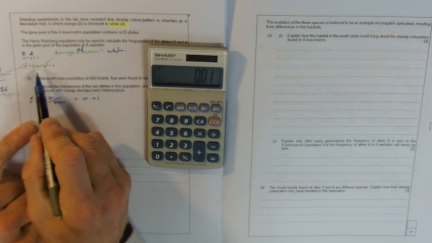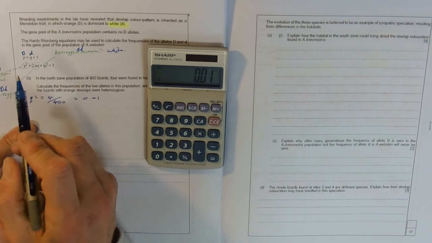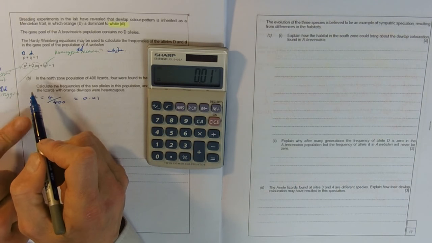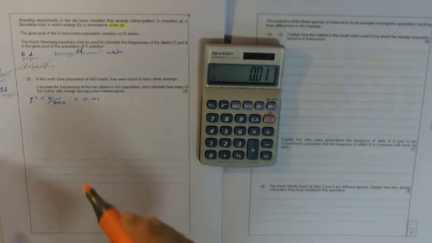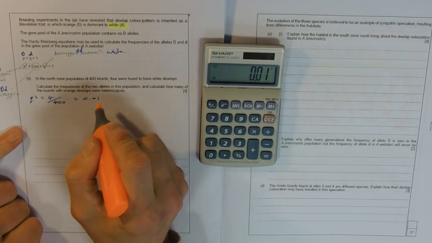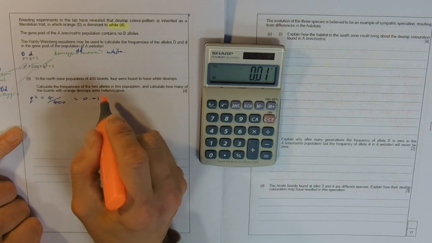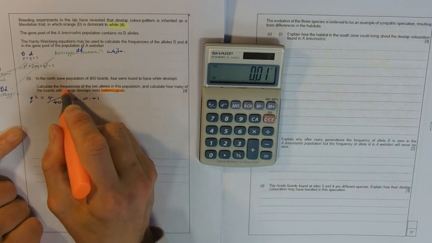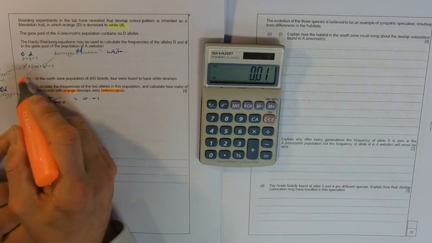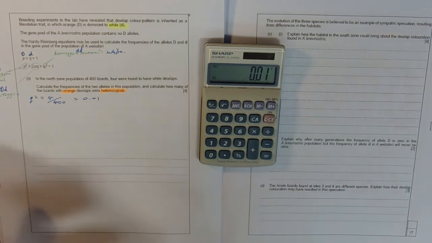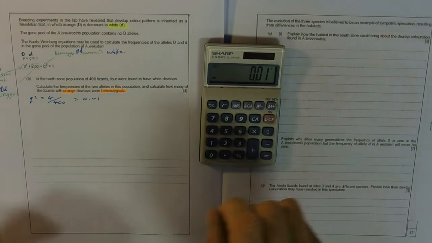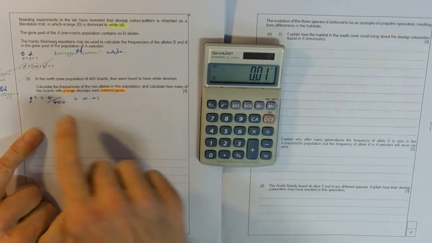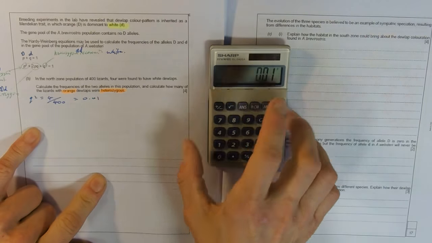We now need to find out what Q is, because the question is eventually asking, if I highlight this in orange, how many of the lizards, they're orange because they've got the dominant allele, how many of them are heterozygous? That's our 2PQ there.